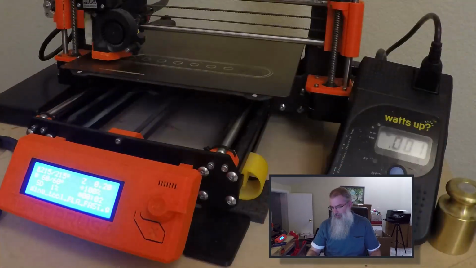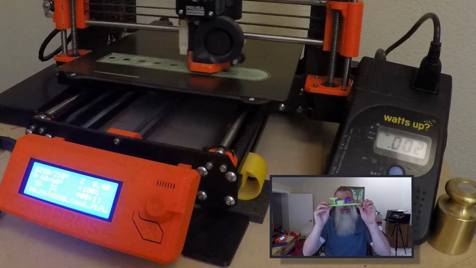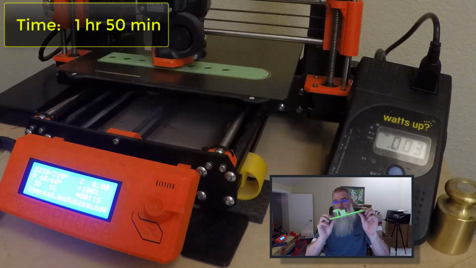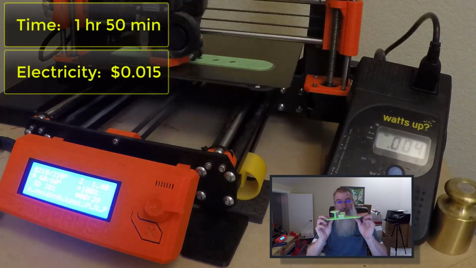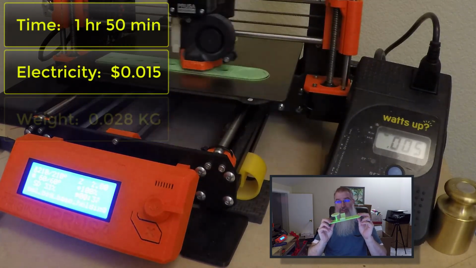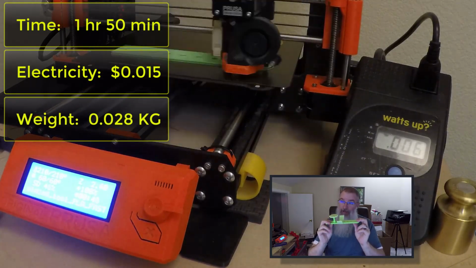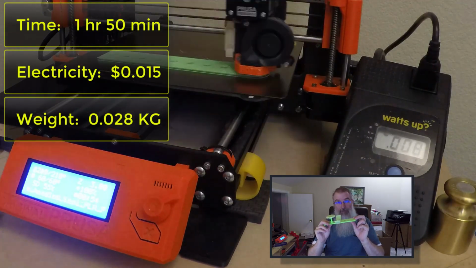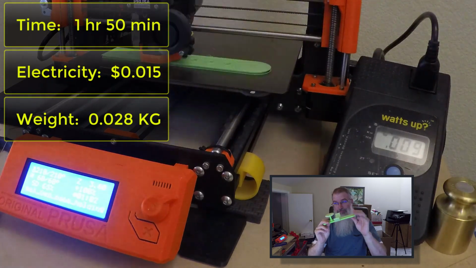let's go. So now you get the idea. So it all worked. Here's all the files. They're all there. You can download and print it. But now let me go over all the numbers, because I like to go over the numbers. So first is the base. The base took me 1 hour and 50 minutes to print. It took 0.015 cents of electricity. It weighs 0.028 kilograms, not counting the magnet. And so at $20 per kilogram, that comes out to 56 cents to print the base.